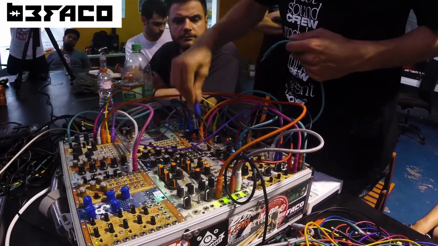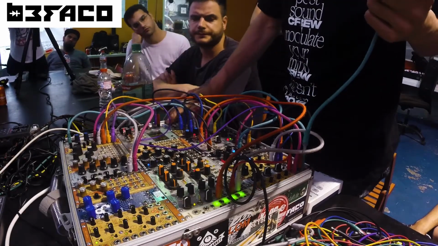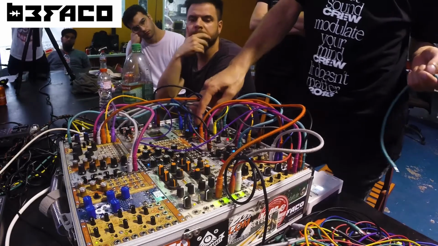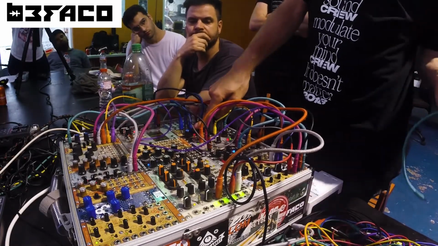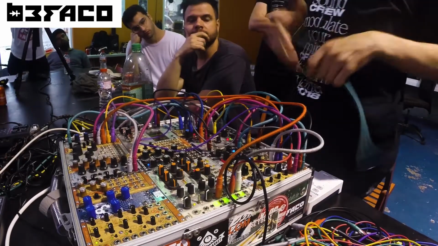So let's run a trigger into it, and as I told you, I made this mod that triggers both envelopes at the same time. One of them is for the amplitude, for the volume, and the second is to modulate the pitch, to create this punchiness, right?